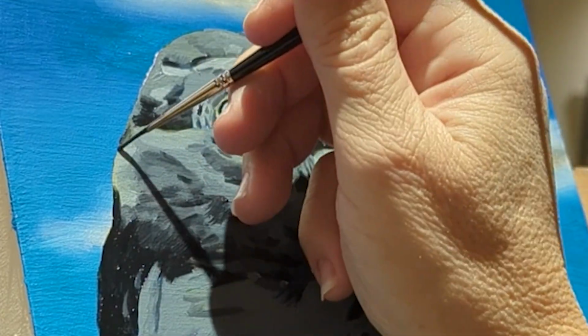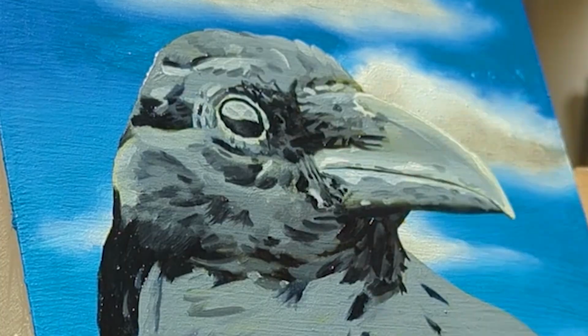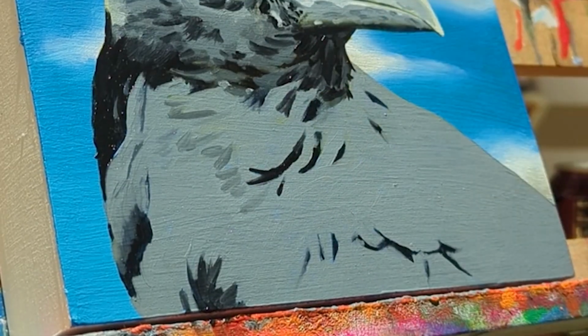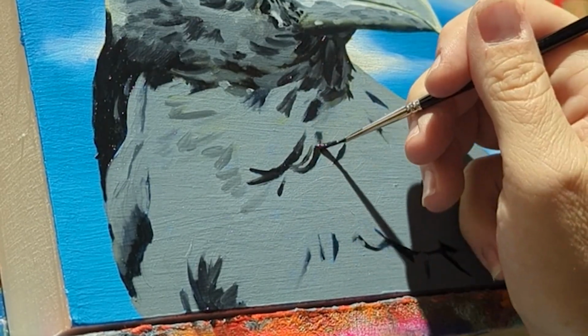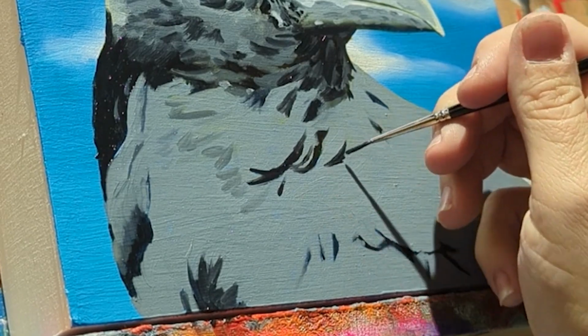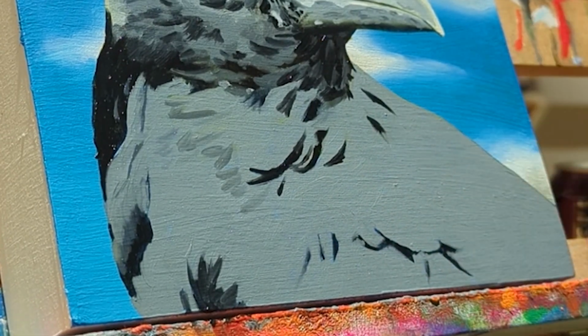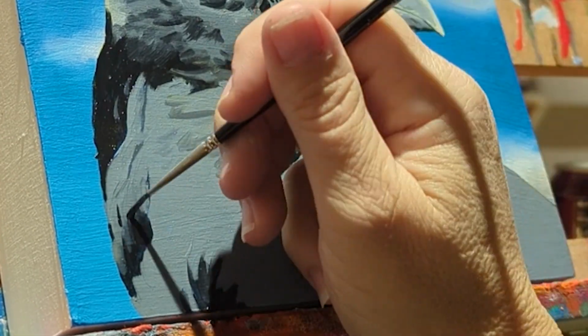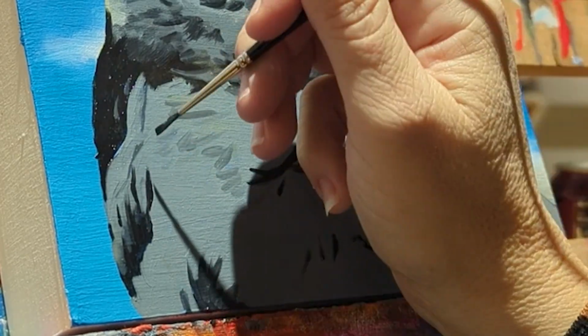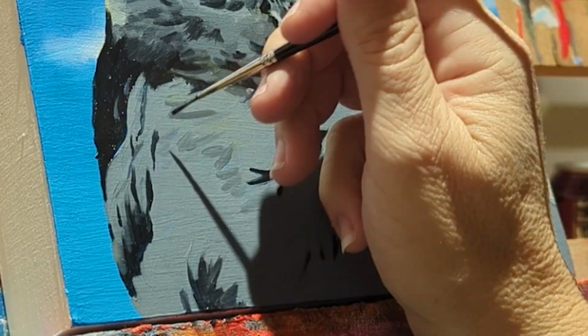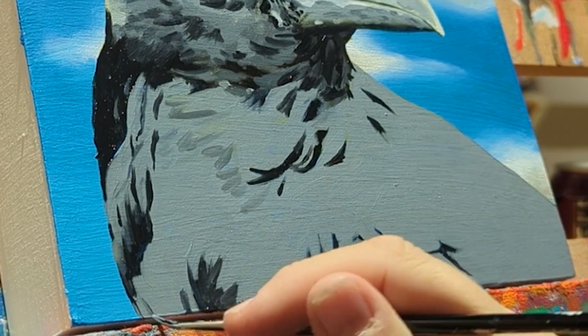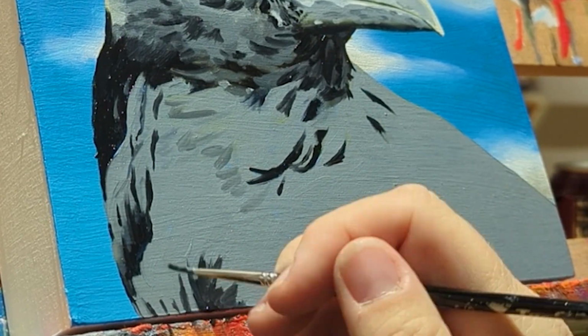Sometimes you'll see the black go down very black, and sometimes you'll see that it mixed with the gray underneath it. And the biggest factor in what happens there is how hard I push down with the brush and how much I kind of squish the paints together as I move the brush around. Just another way that a painter can exert control over her oil paint.